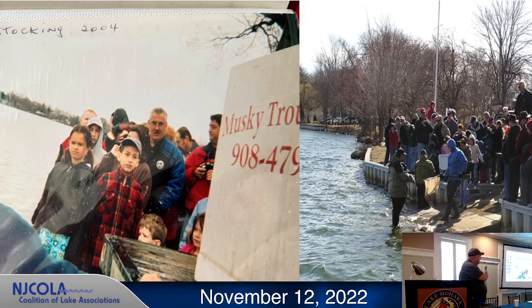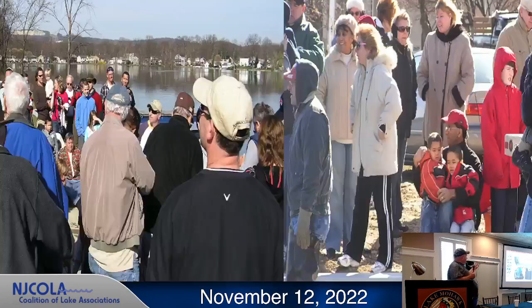It's a little bit of history, just so you can see when people come to this type of thing, get excited about it, they want to come back. So the first one, 2004, and it goes on. On the right there, just look at the people standing there, how cold it is. They still came out. So it's become a great event.